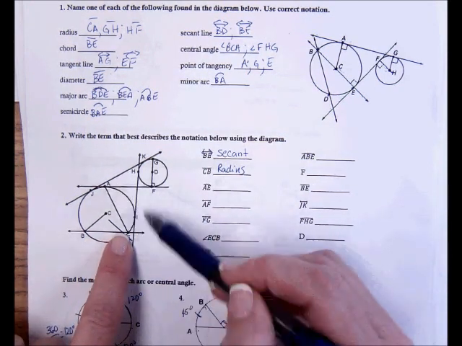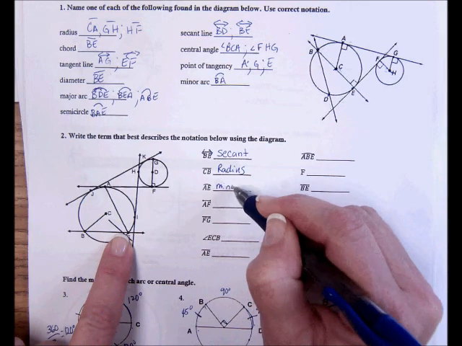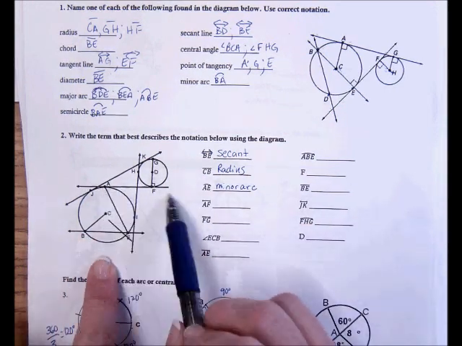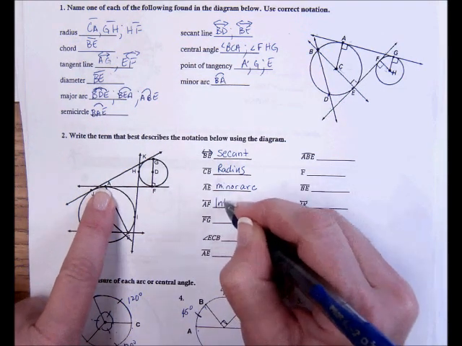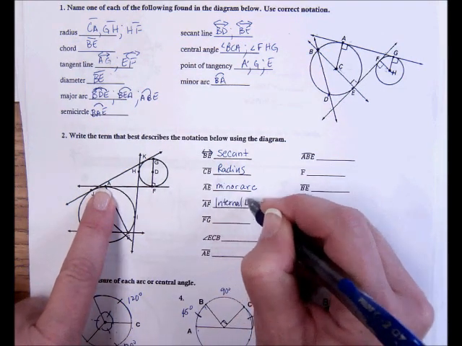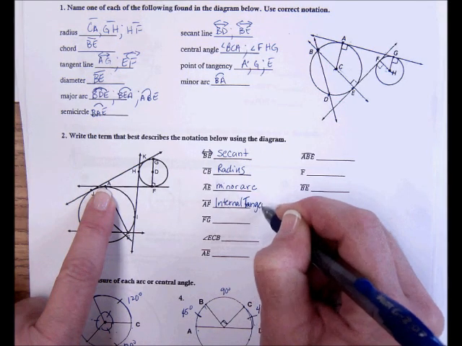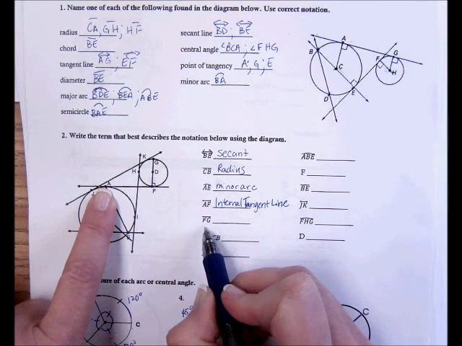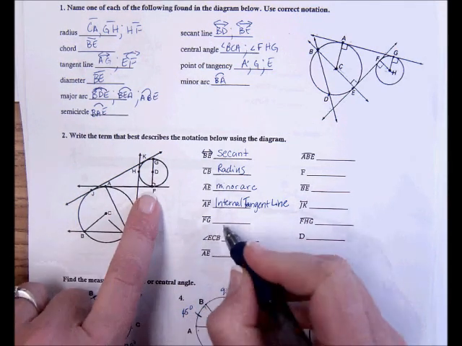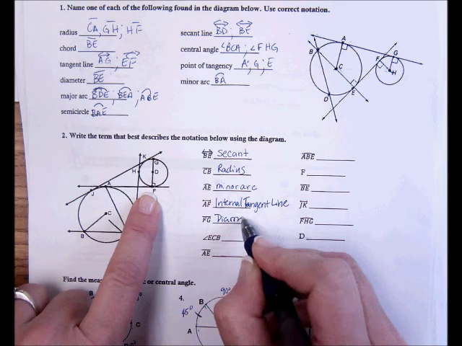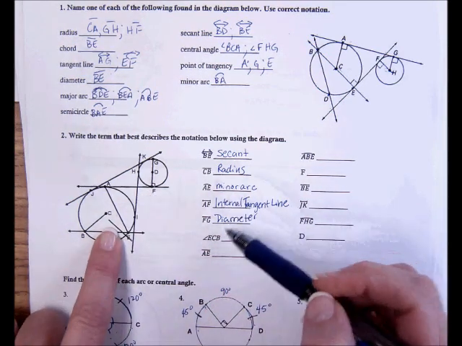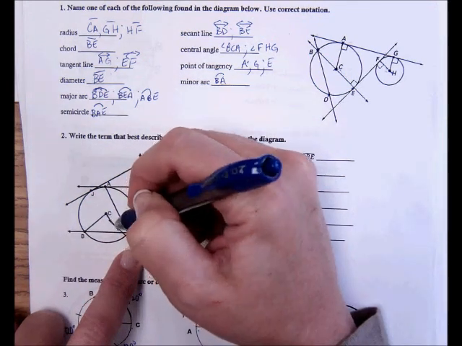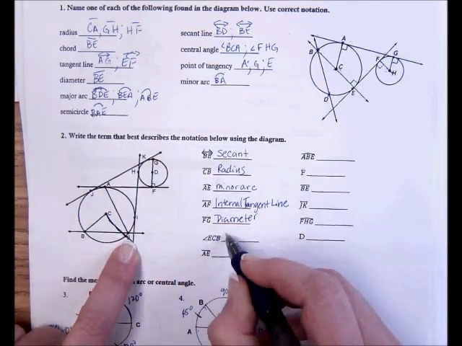Arc AE goes from here to here, and that is a minor arc. And then line AF is going to be an internal tangent line. Tangent. And if you have any questions, there are some definitions that we went over in class. This looks like line segment FG, and line segment FG is a diameter. And then we have angle ECB, and this was the one that was off a little bit, and that's going to be a central angle.